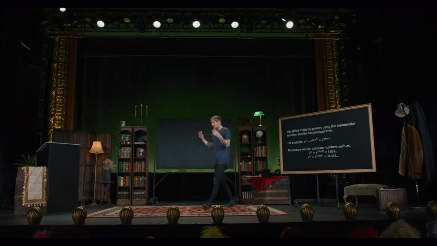So to summarize, we've now seen how to compute fractional or rational powers using roots. And for irrational powers, we define them using the natural logarithm and the exponential function.